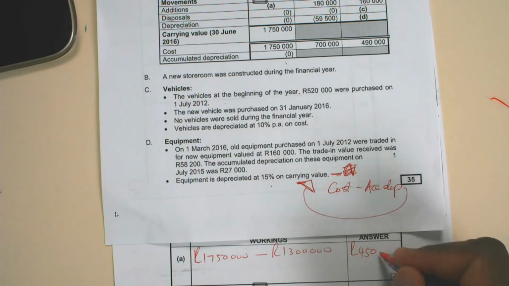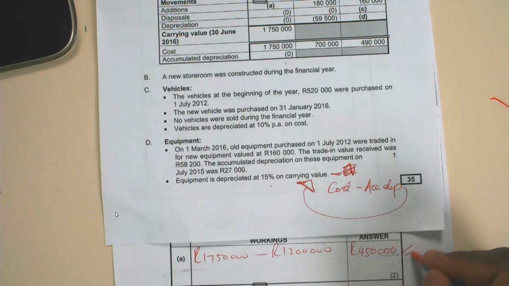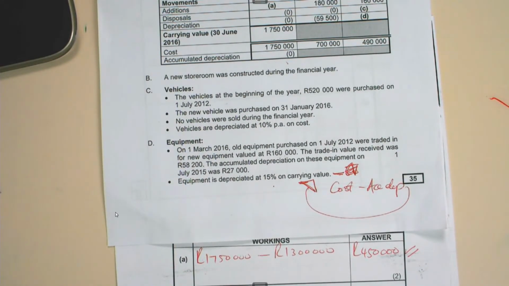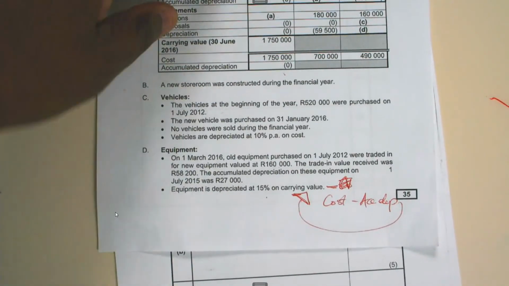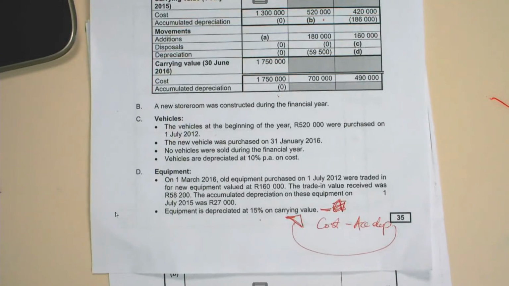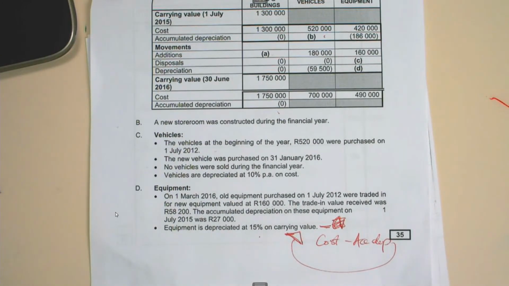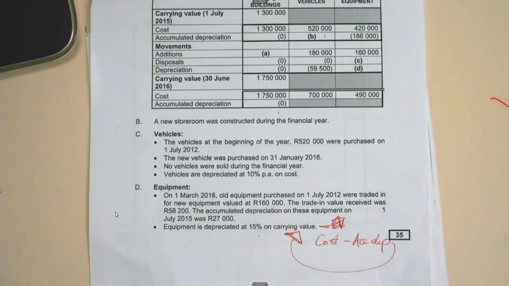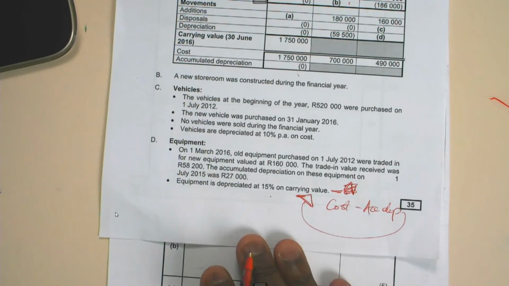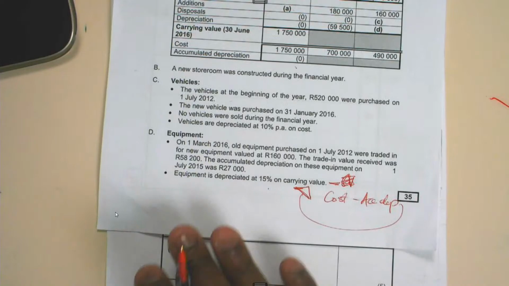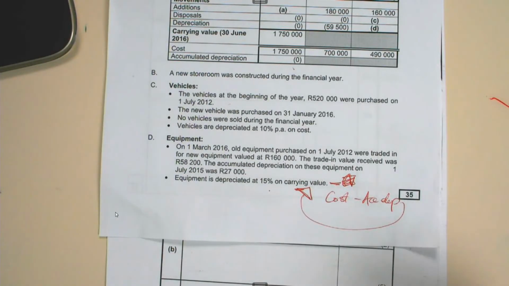So the 450,000 is our additions, right? Okay. Now let's look at B.